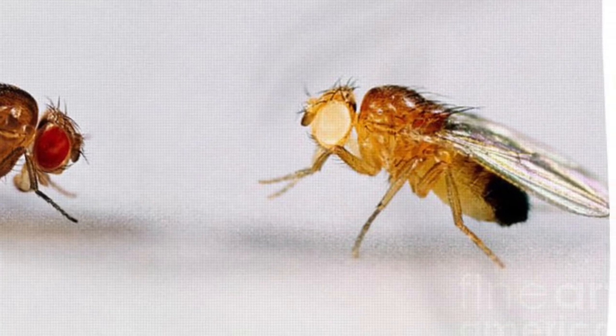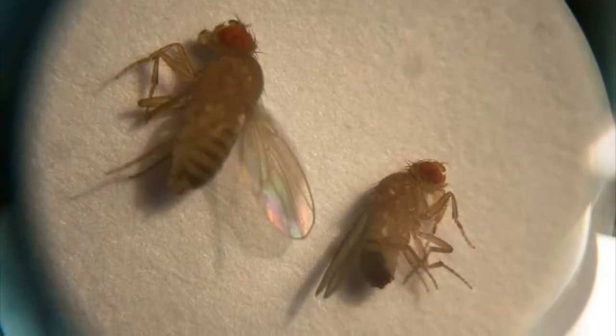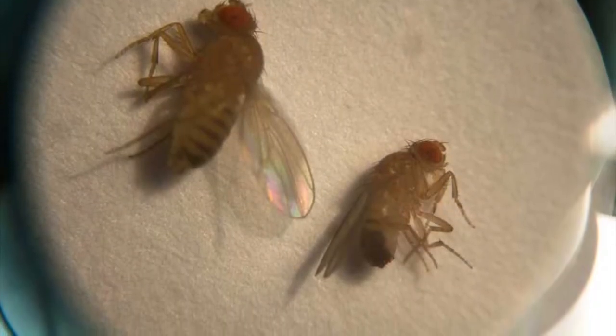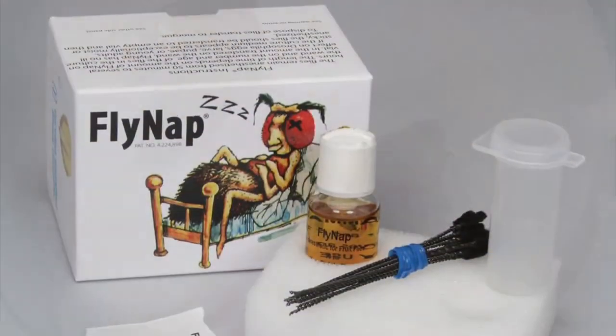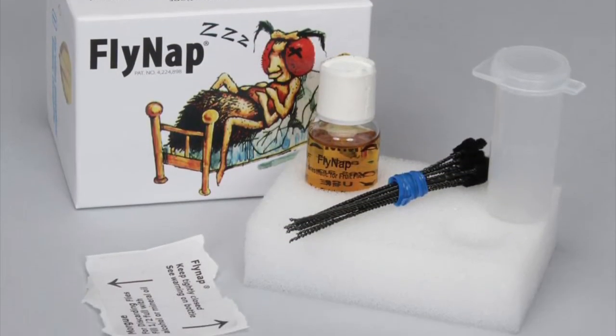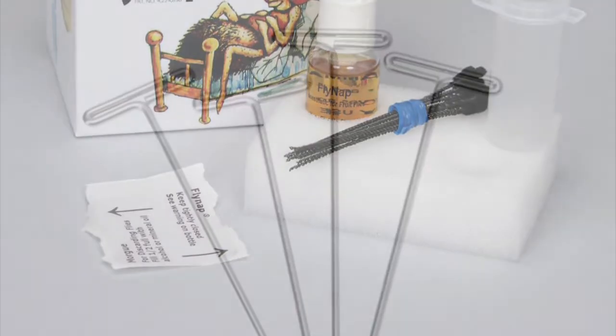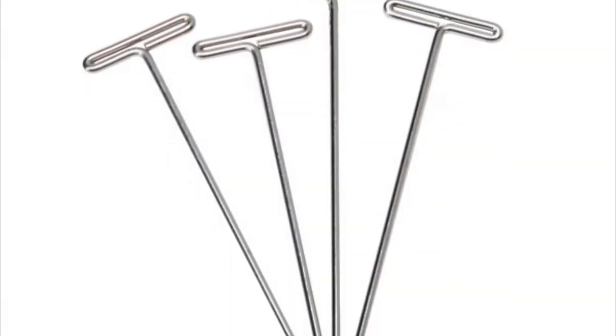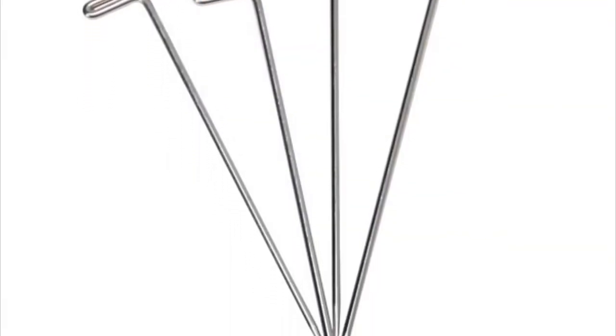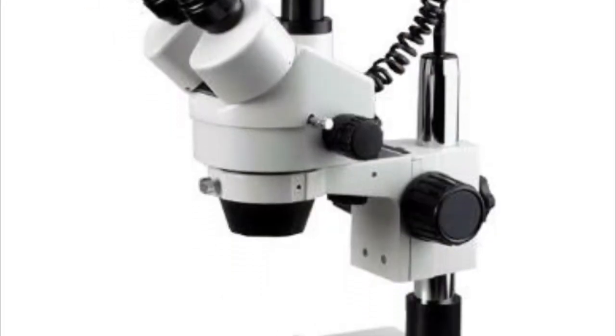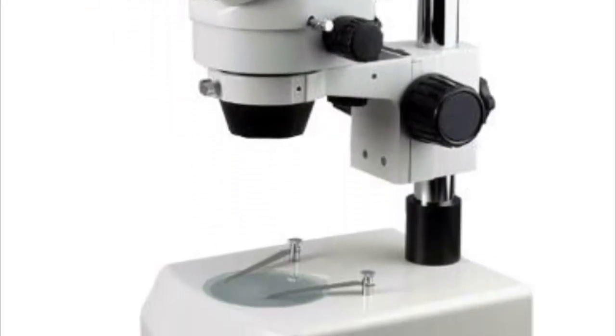white eyes. In this experiment, we used 6 of each phenotype of Drosophila, isopropyl alcohol, fly nap, chromatography solvent, chromatography paper, aluminum foil, a beaker, cotton balls, dissection pins, forceps, white paper, pencil, staples, a UV lamp, and a stereoscope.